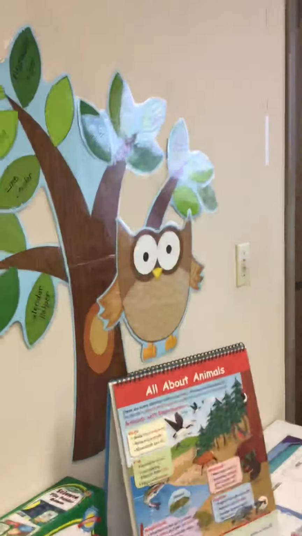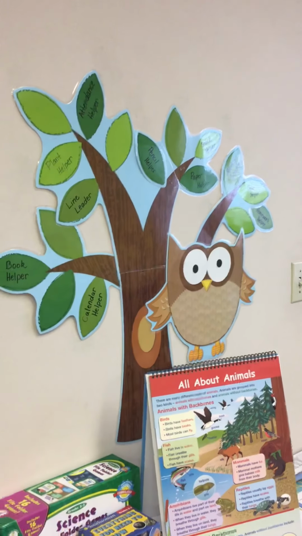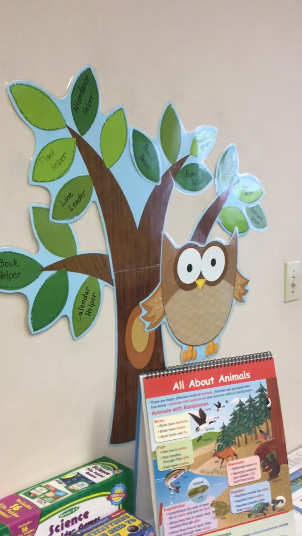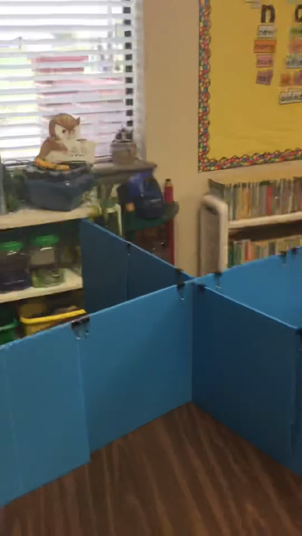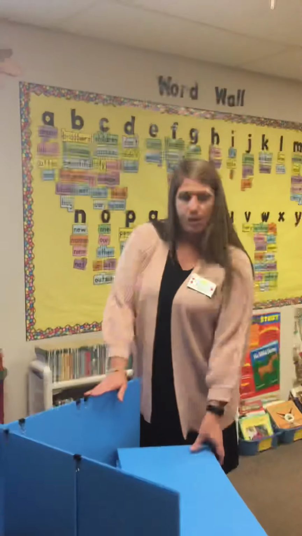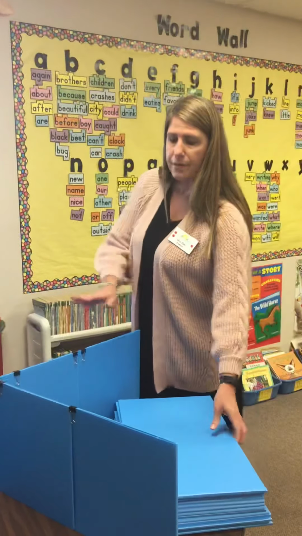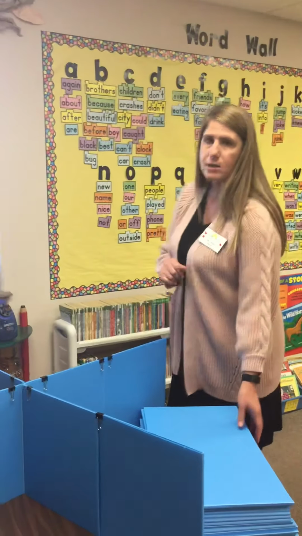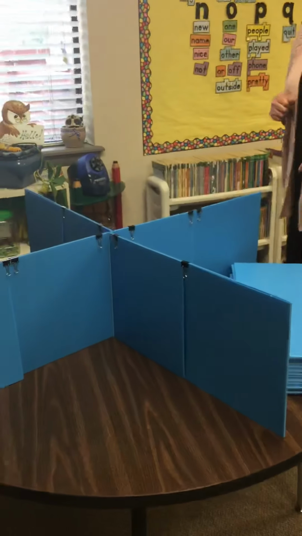If we move back this direction, we have our helper chart that's right here on the wall. We'll have different helpers each day. That'll be helping us with being responsible in our classroom. We have an area back here where we'll be doing some group work. We have plastic dividers for each one of the students in the classroom. So each one of the kiddos will have one of these dividers on their desk. We'll also have an area where 4 of us can come back to the table with the teacher and still have our own personal space, keeping safe.